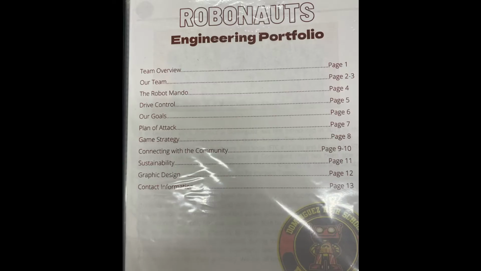If you are following along in our engineering portfolio right now, as you can see in the image displayed above, our driver control period information as well as our plan of attack and game strategy all follow along the pages. Driver control is page 5. Our plan of attack and game strategy is page 7 and 8.